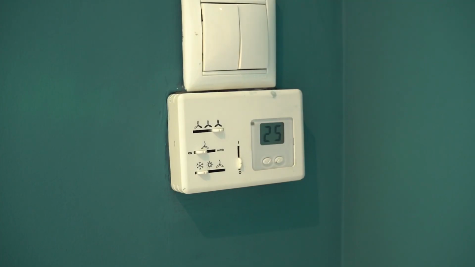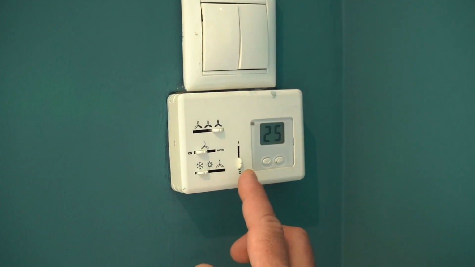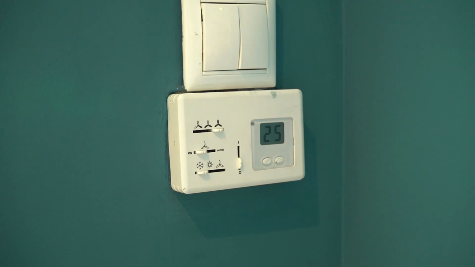In the entrance of the living room, you will find this little control device here. It will help you to control all the air conditioning within the property. Of course, it is centralized. So you will see it's very simple to use.